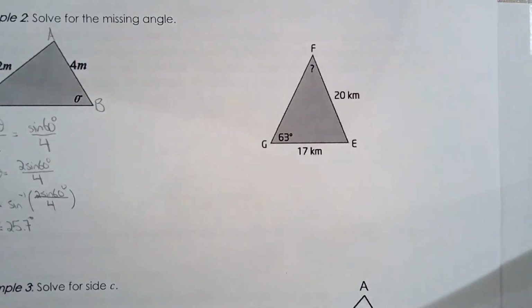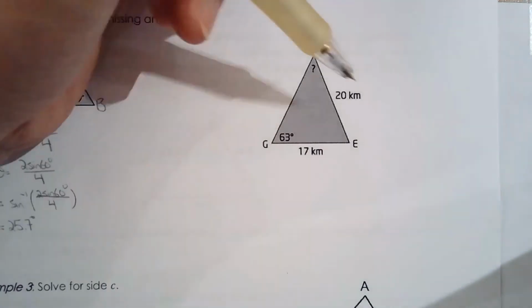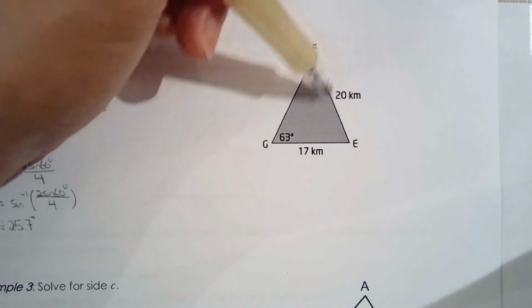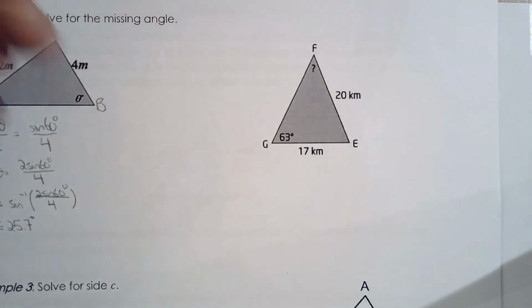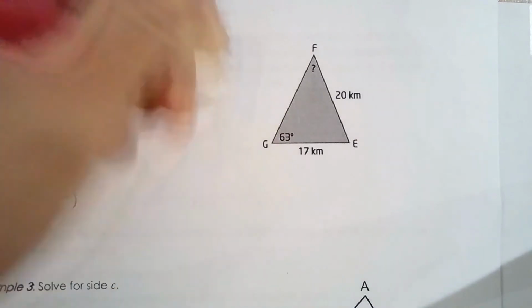All right, let's see. This time they labeled the angles for us. But what I really want to check is, do I have a side and its opposite angle? And yes, I have this side, side G, and the angle G. So I'm feeling great. Once again, solve for missing angles.